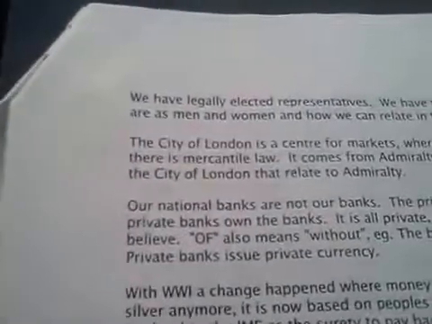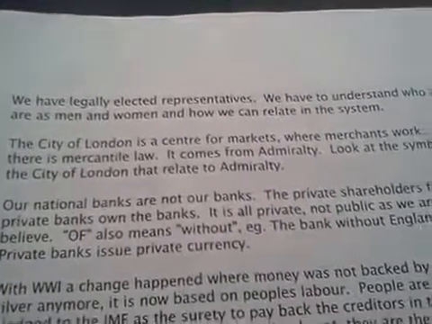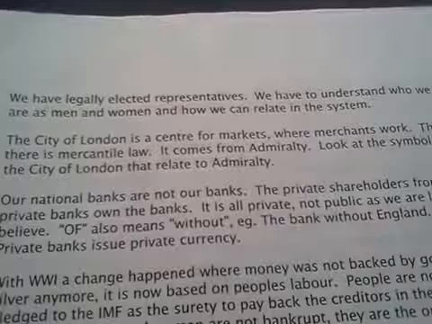Many people are now getting sick and dying as a result, not to mention that as people evolve, they now seek to be independent of any system that seeks to control or oppress and harms the earth that this is all taking place on. We have legally elected representatives. We have to understand who we are as men and women and how we can relate in the system.